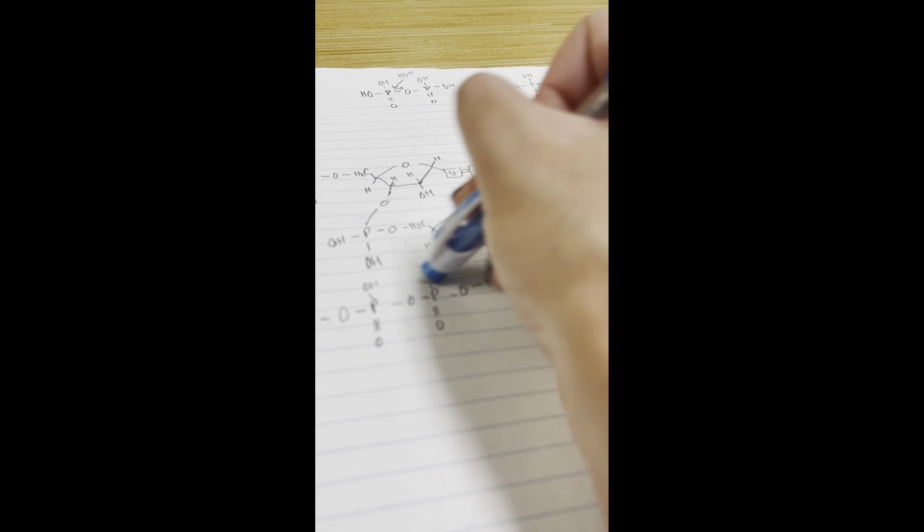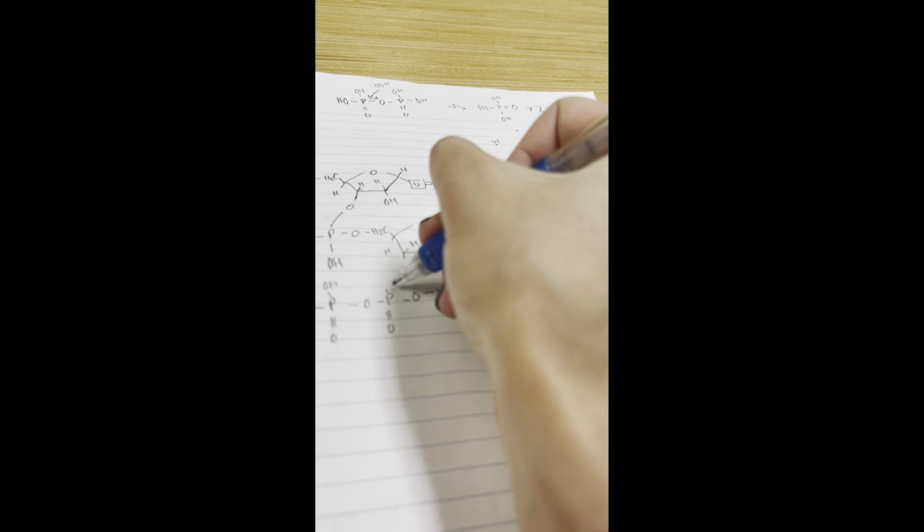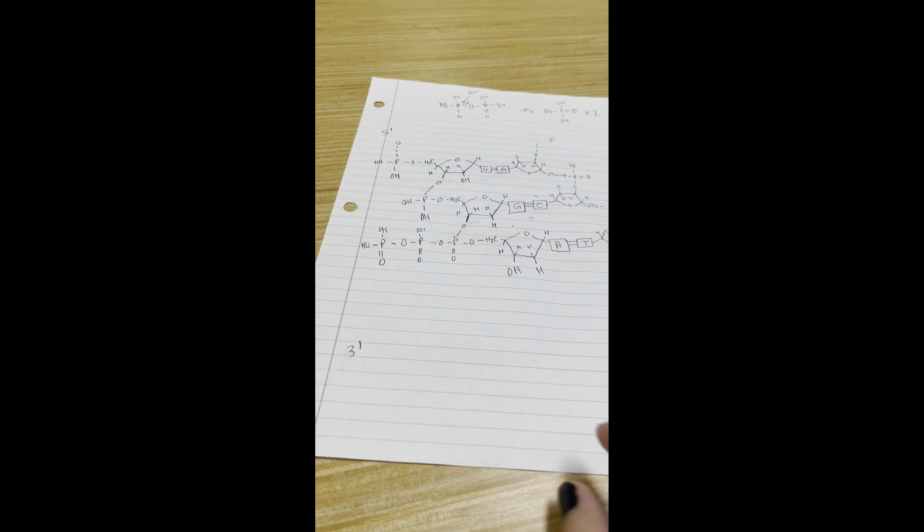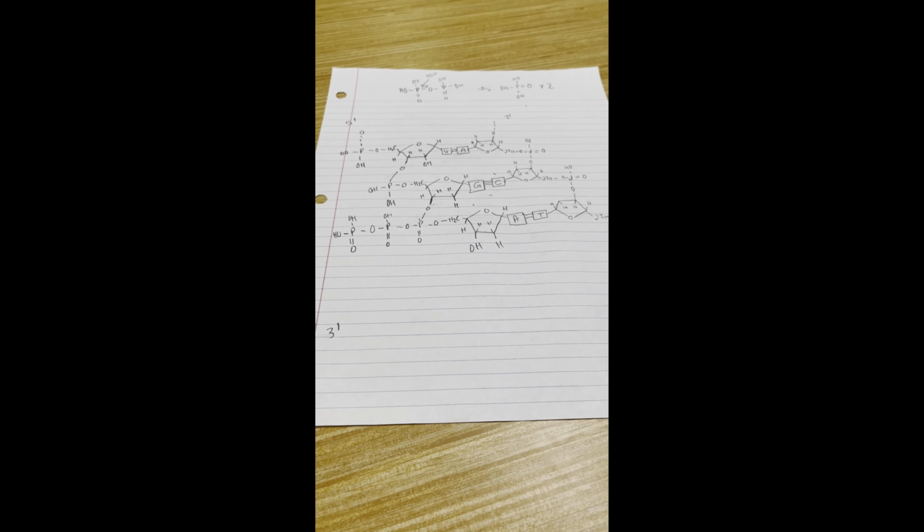And finally, here is another phosphodiester bond forming, and that's an example of a reaction catalyzed by DNA polymerase III.